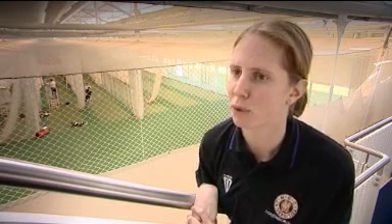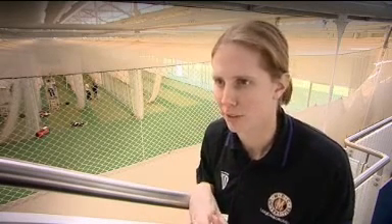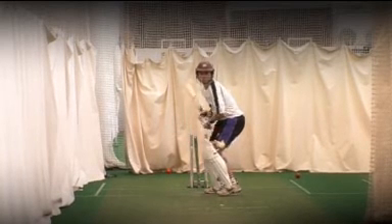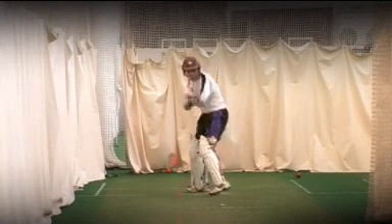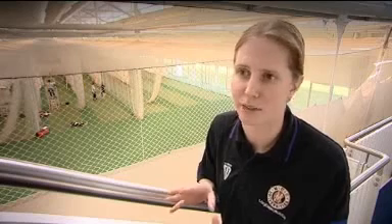Now cricket's quite a funny sport because you've not got much time and space to react to it. So a lot of it comes down to anticipation. There's a certain point where the ball is released that you can start to pick up clues as to whether it's going to be short or whether it's going to be full, and you can start to get an idea of the line of the ball.